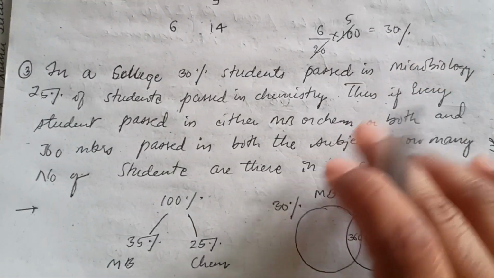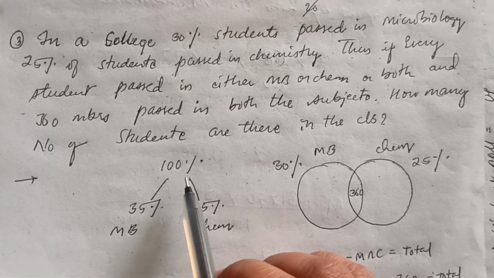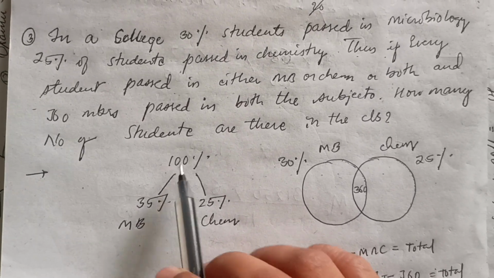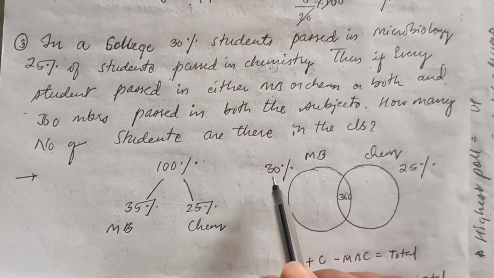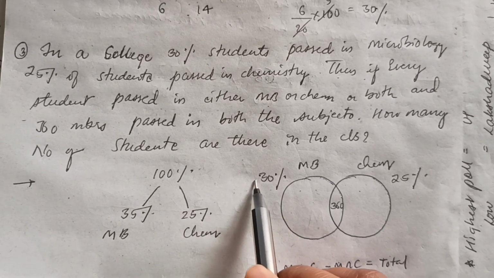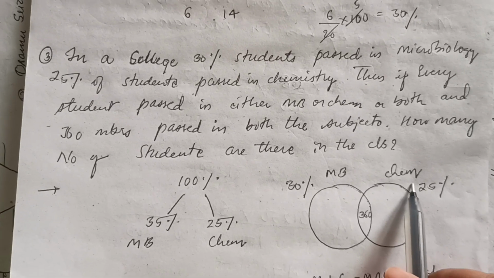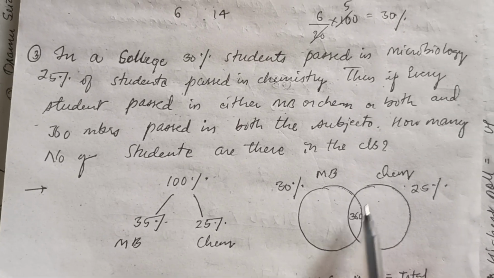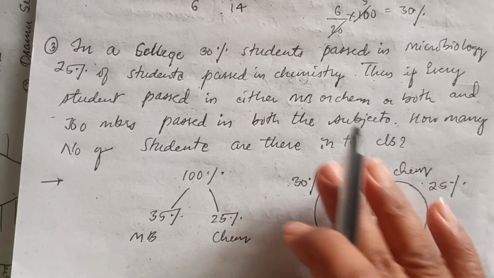So in the question, initially we don't know the total number of students present in the class. So let's assume it is 100% of the total, that is T. So in that we can see 30% passed in microbiology, 25% passed in chemistry, and the students who passed in both the subjects will be 360.